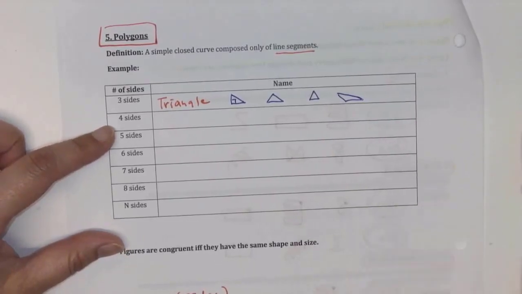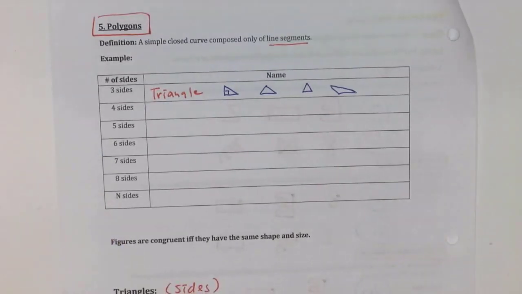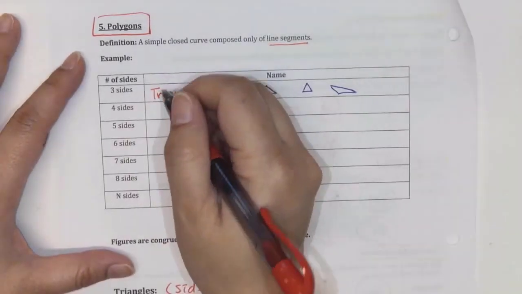Four-sided shape, as the family. Start with a Q. Quadrilateral. How do you spell it?